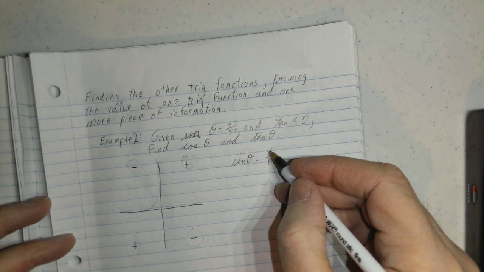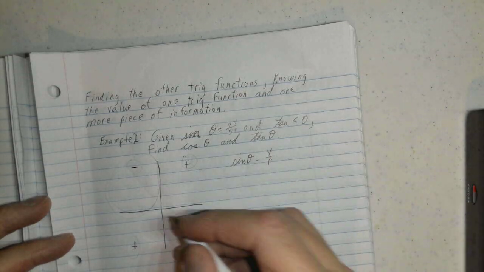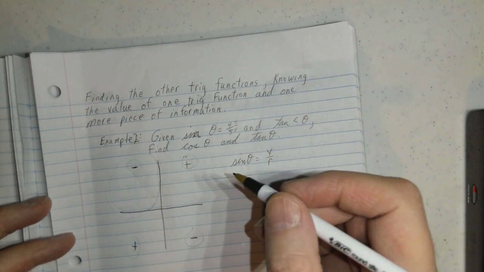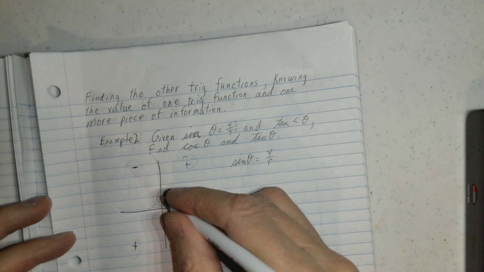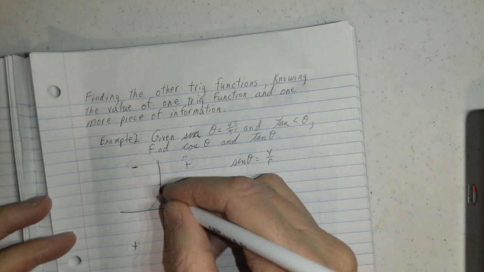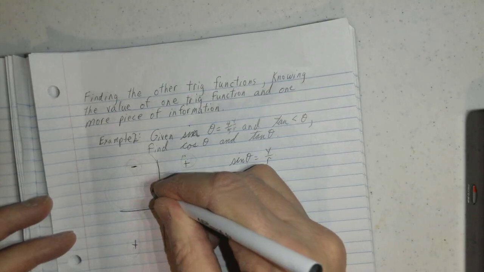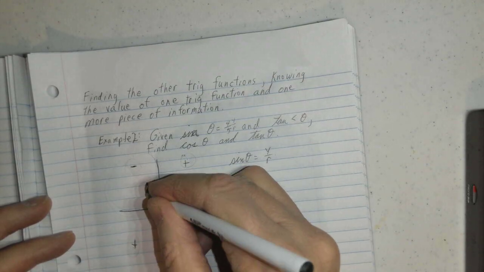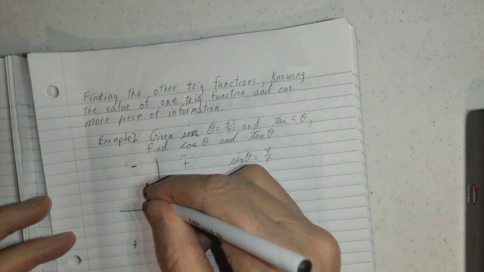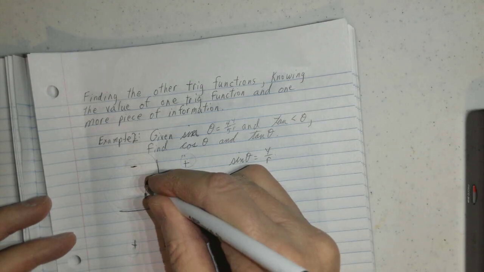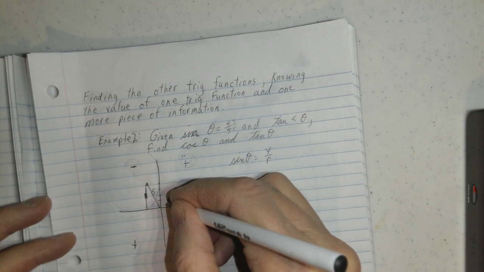That's another way of saying opposite over hypotenuse. So I'm going to go up like 1, 2, 3, 4, and then just kind of draw on a radius here. So this is 5. This isn't a very good place to put that. Here's 5. Let's draw this. Here's my theta.